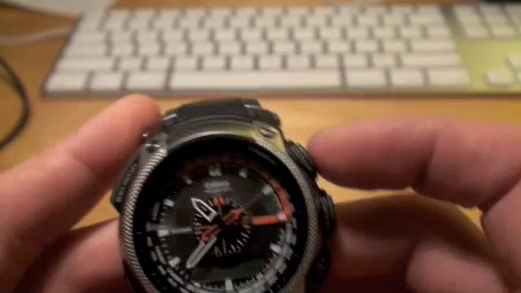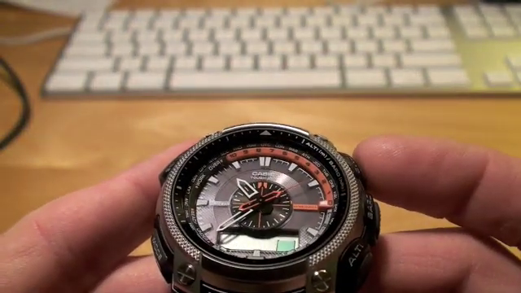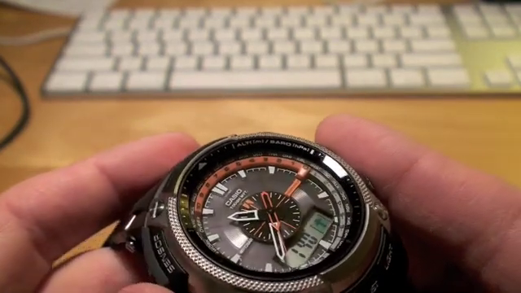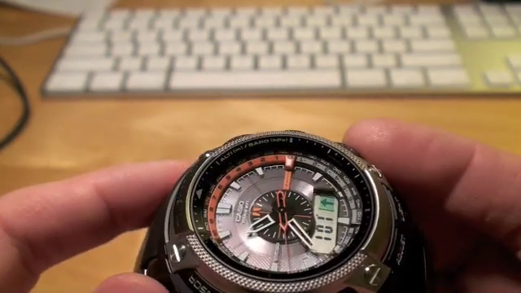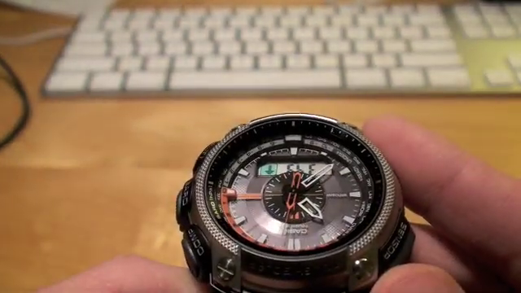Well, now it only does it for 20 seconds, so we'll try it again here. So it goes the compass, gets the bearing, and then it tells you where you're going. So north is clearly behind me. So that's pretty good at figuring it out.